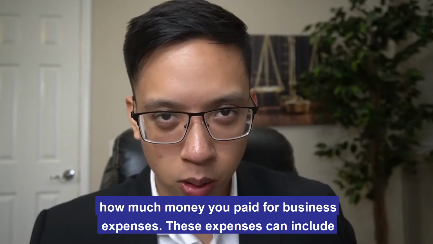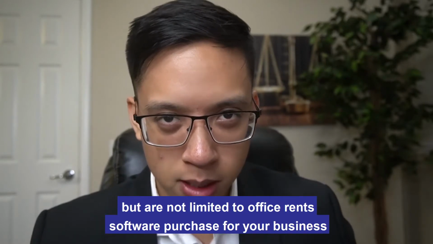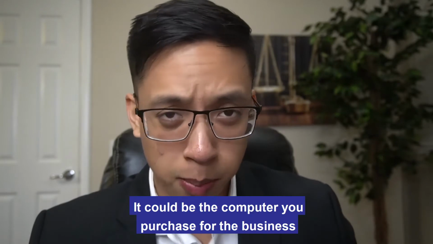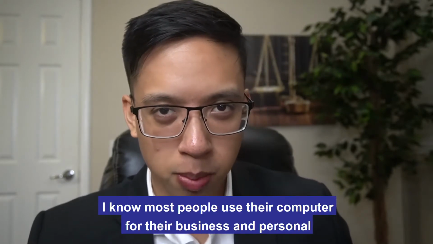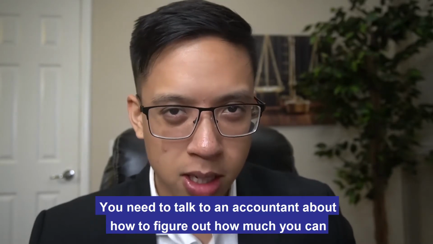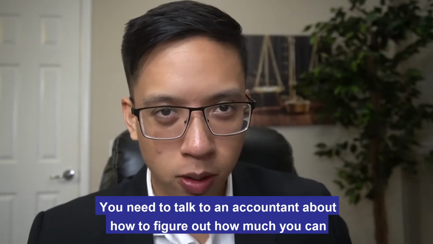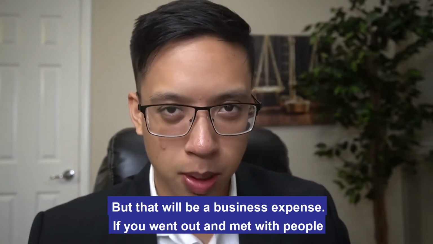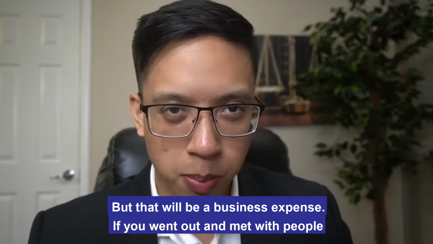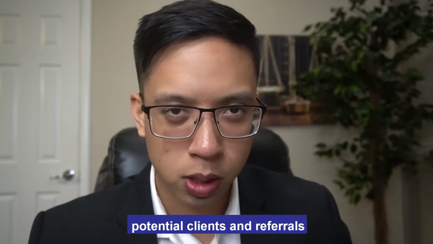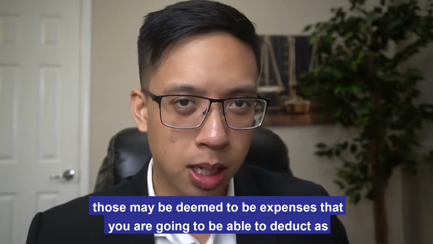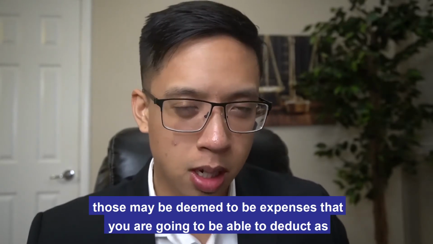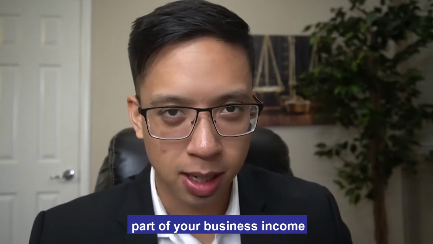These expenses can include, but are not limited to, office rent and software purchased for your business. It could be the computer you purchased for the business. I know most people use their computer for their business and personal. You need to talk to an accountant about how to figure out how much you can deduct from personal and how much you can deduct from business, but that will be a business expense. If you went out and met with people, potential clients, and referrals, those may be deemed to be expenses that you are going to be able to deduct as part of your business income.